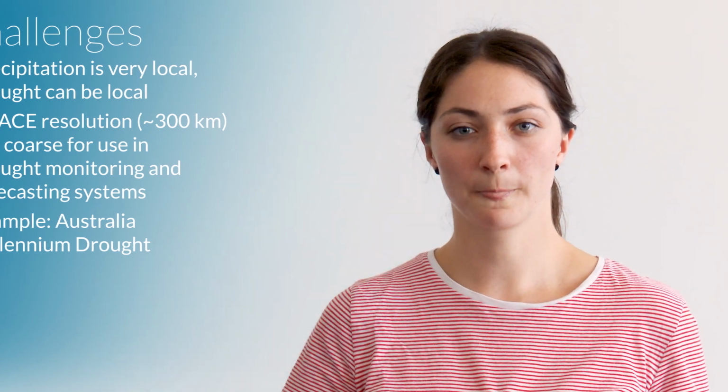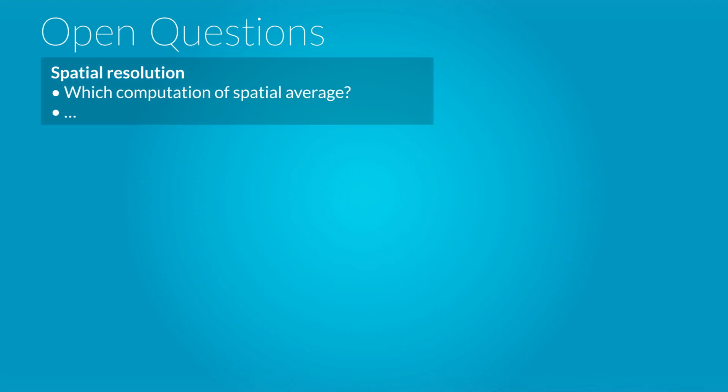There are other challenges for GRACE and open questions that we need to answer. But these questions are generally relevant for all types of indicators, also for meteorological indicators or soil moisture indicators. The first question is, which computation of spatial average do we want to use?